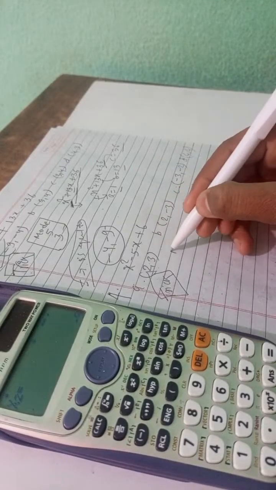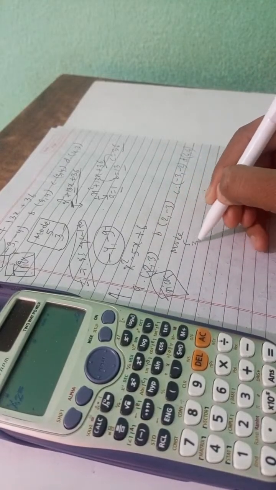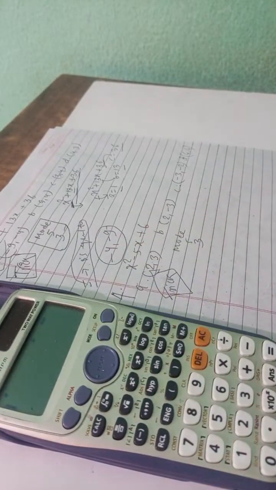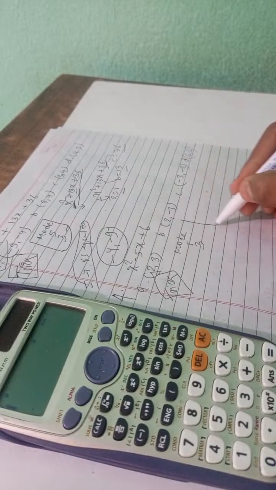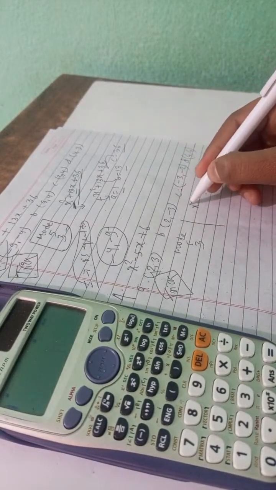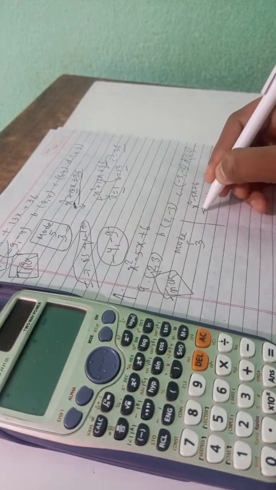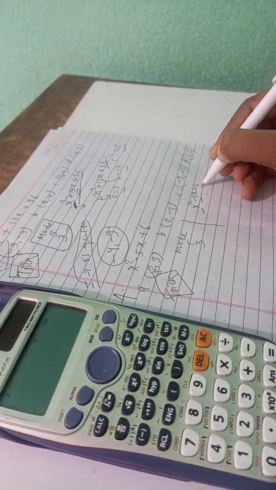First, you have to go on calculator mode 5 3. You have to understand mode 5 3. Another thing you have to understand is the coefficients of x, y, z. This is the coefficient of a, this is the coefficient of b, this is the coefficient of c.